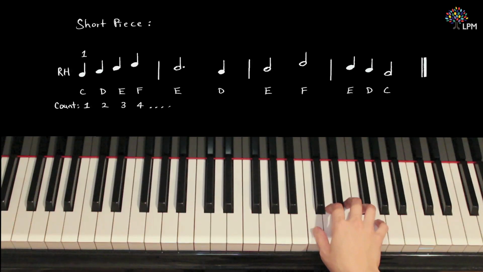Play it once or twice on your own. Remember to sink into each key with your arm as you play. We'll come back to this piece in a bit after we talk about dynamics.